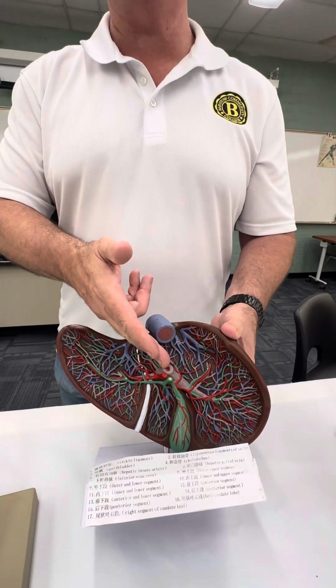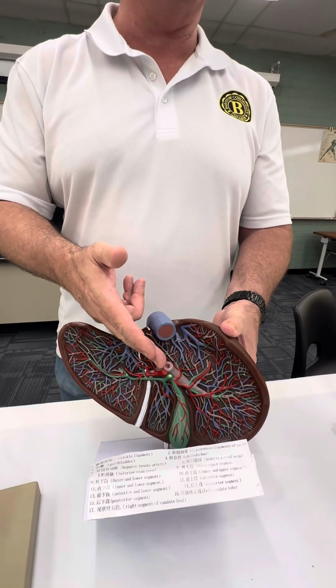Now, why is that significant? It's because this blood vessel is bringing blood in from your digestive tract. Why does it do that? And this is part of one of my lectures. Your digestive tract is picking up food, right? Food molecules.